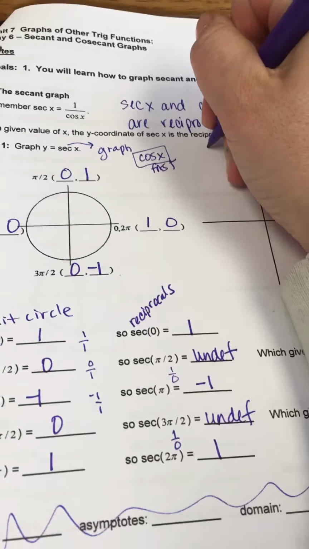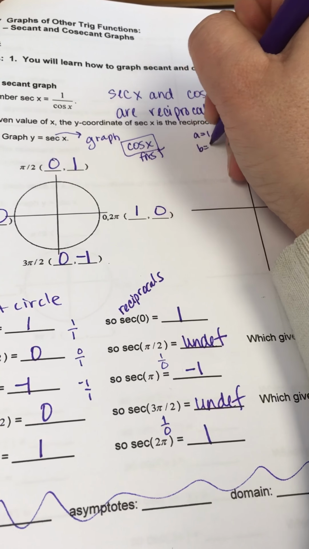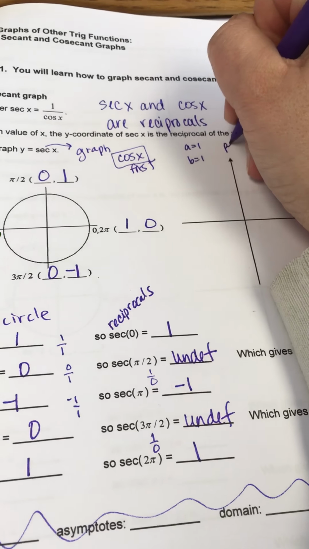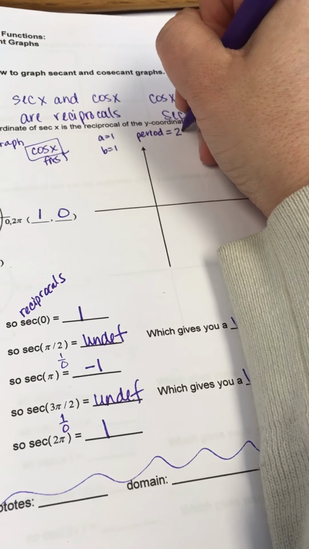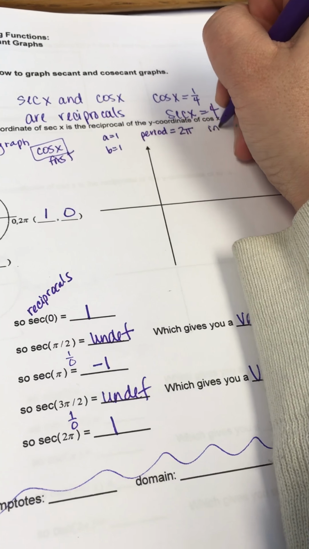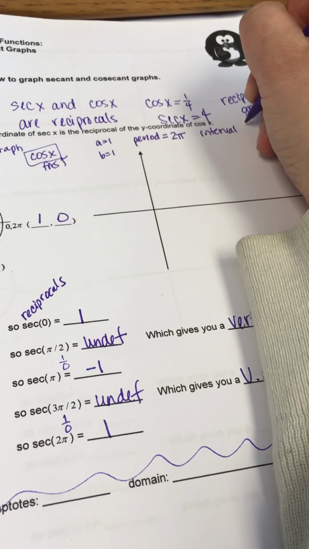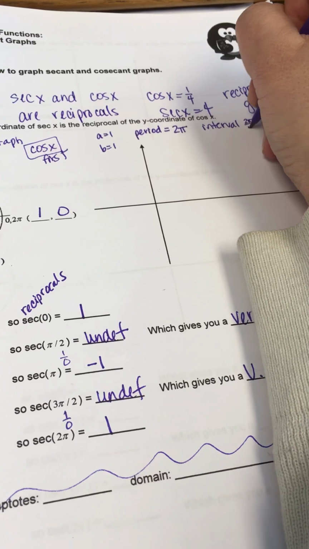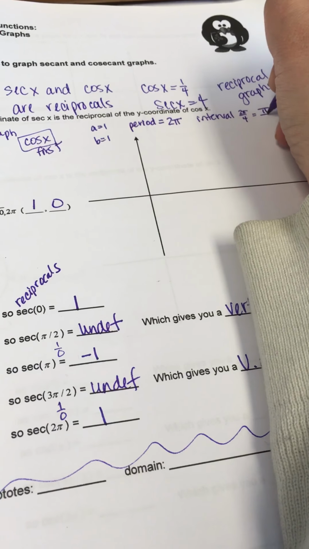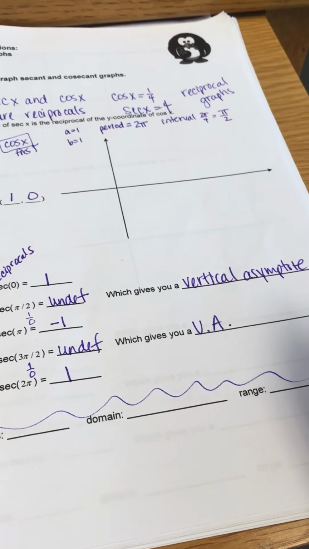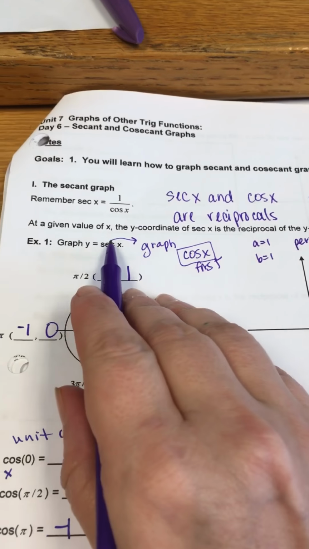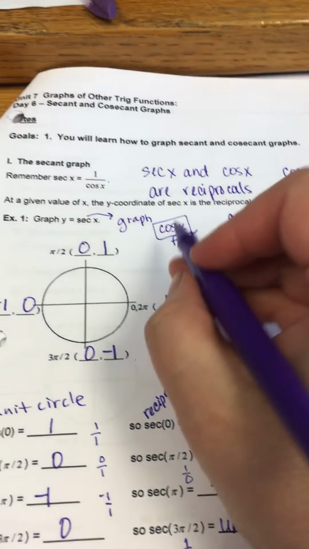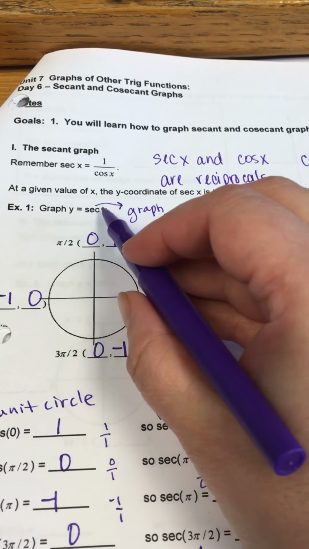All right, so a is 1, b is 1, the period is 2 pi over b, so still 2 pi. My interval is 2 pi over 4, which is pi over 2. So all that stays exactly the same. It seems odd at first, but I'll show you why. Graph cosine of x, and then we'll get the secant graph off of that.